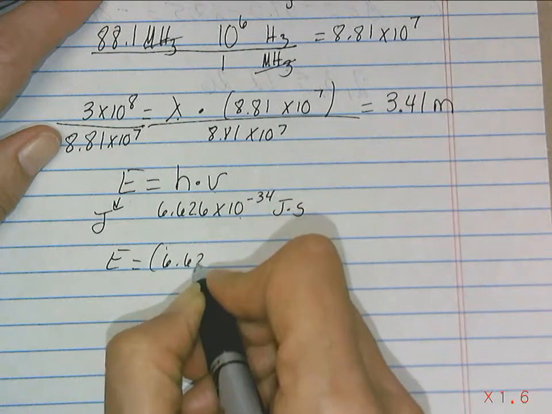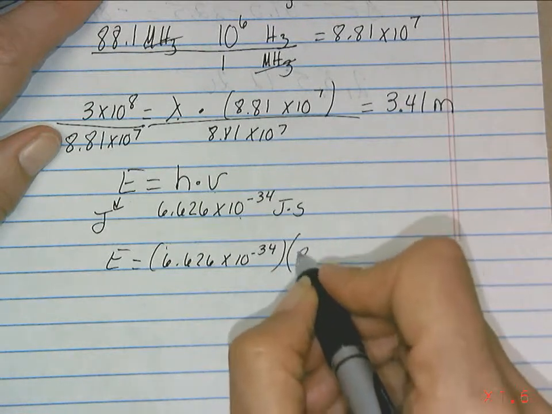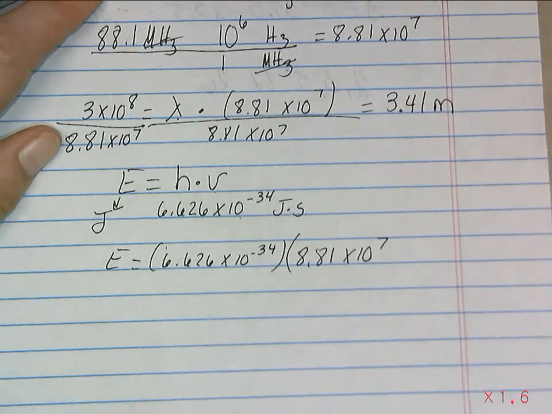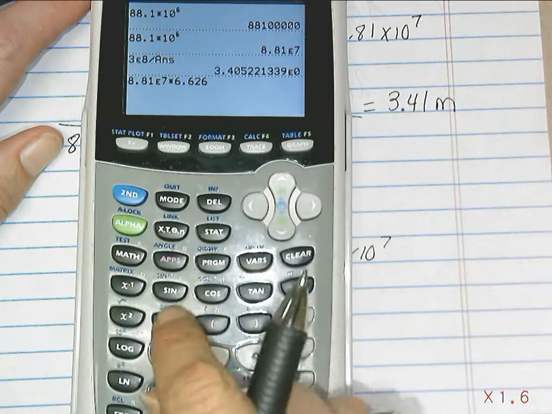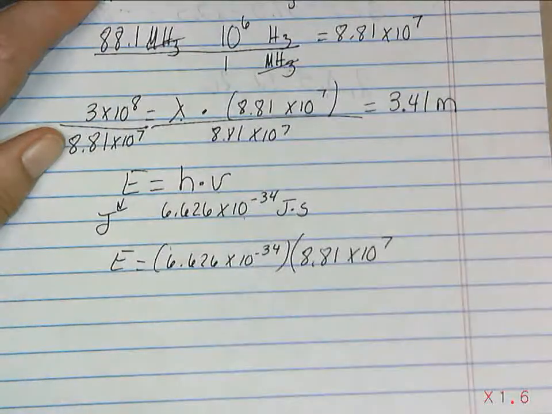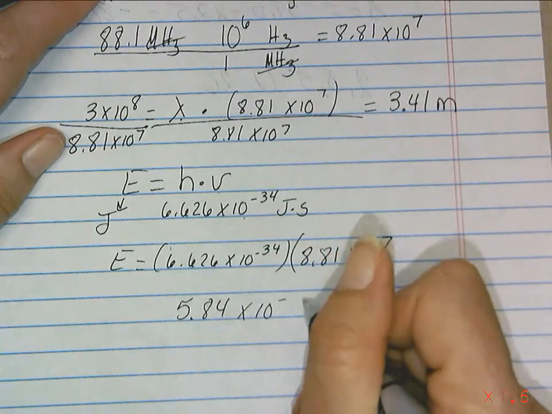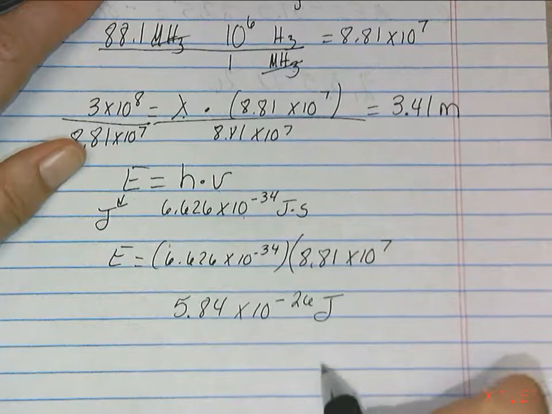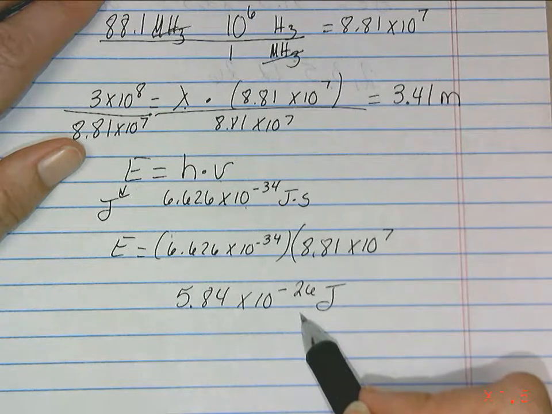So I have 6.626 times 10 to the negative 34th times 8.81 times 10 to the 7th. And I get 5.84 times 10 to the negative 26 joules. Now this is joules per electron. Atoms have billions upon trillions of electrons, so this would actually be a bigger number if you were looking at a sample of an element or a compound.